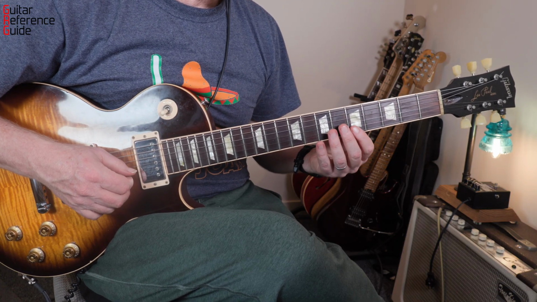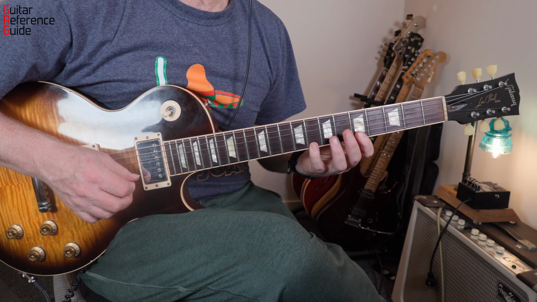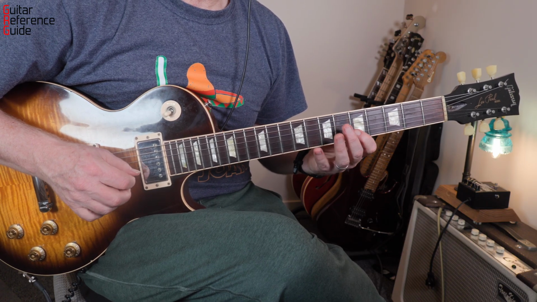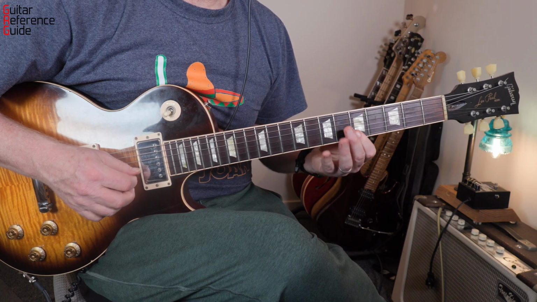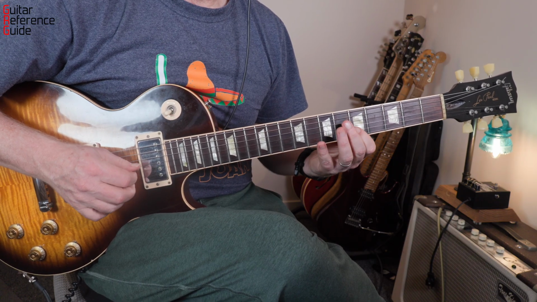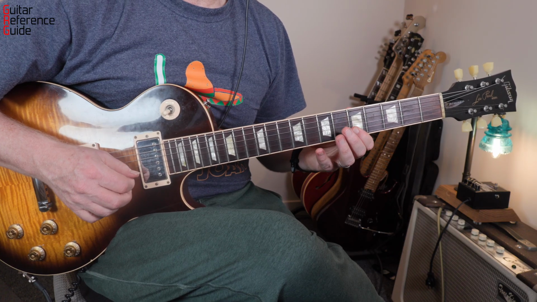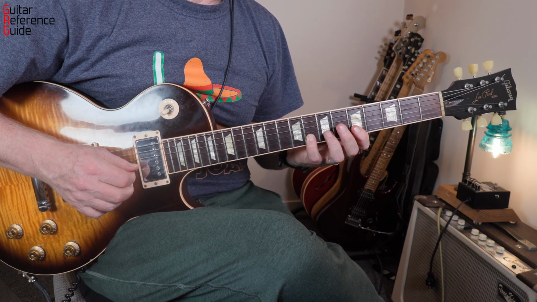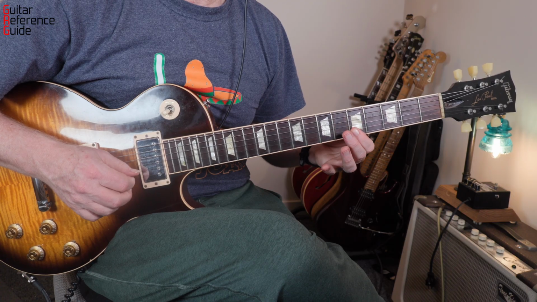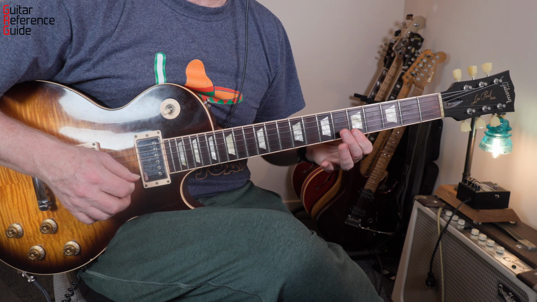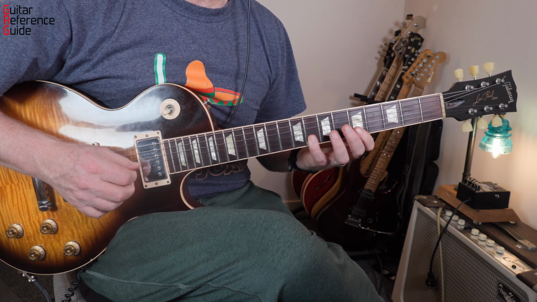Here's my basic shape. Coming out of the A minor pentatonic scale, the pedal will sound like this. Really slow, going from E to G, back to E, there's my pedal, A, back to the pedal, C, back to the pedal, A, back to the pedal, G, back to the pedal.